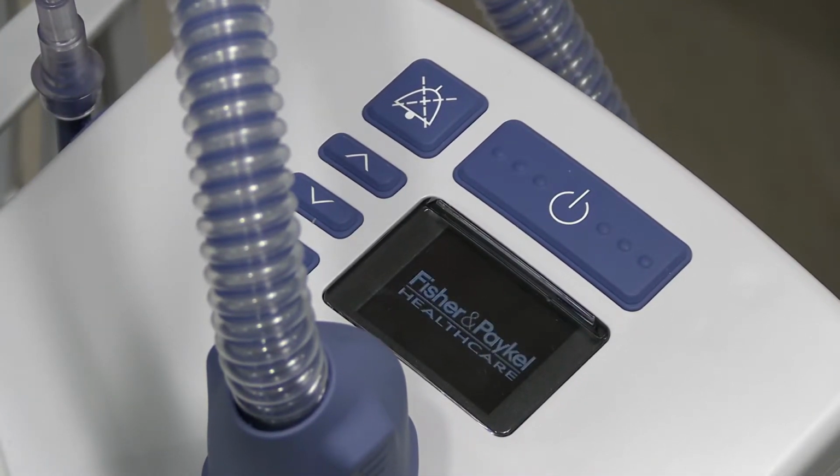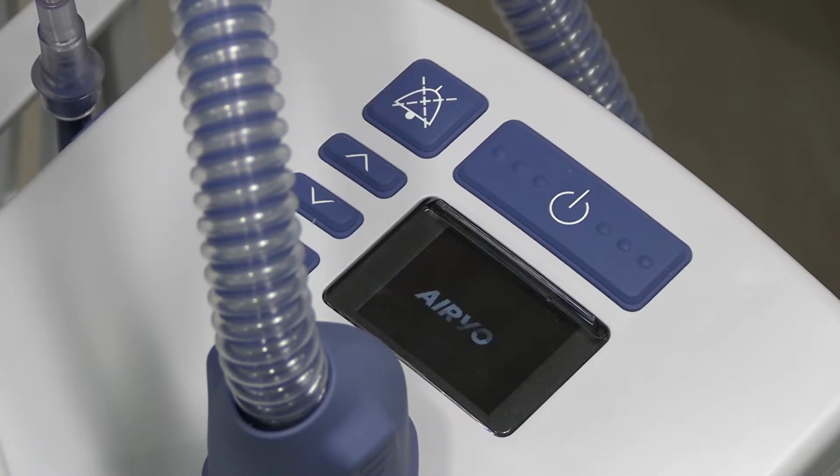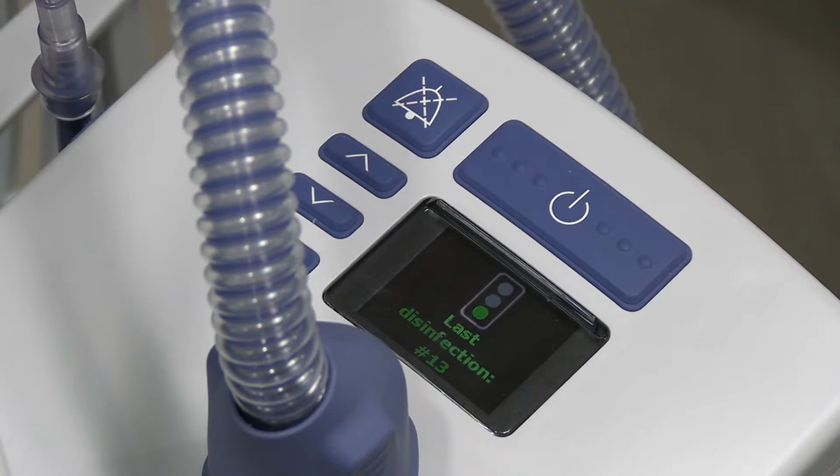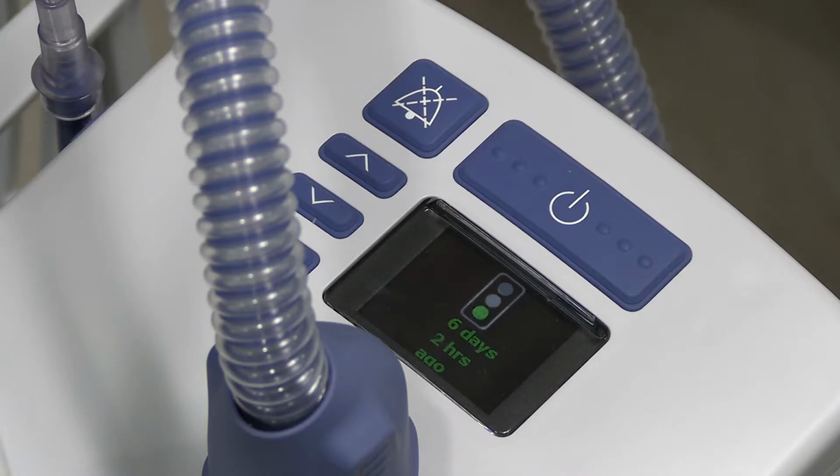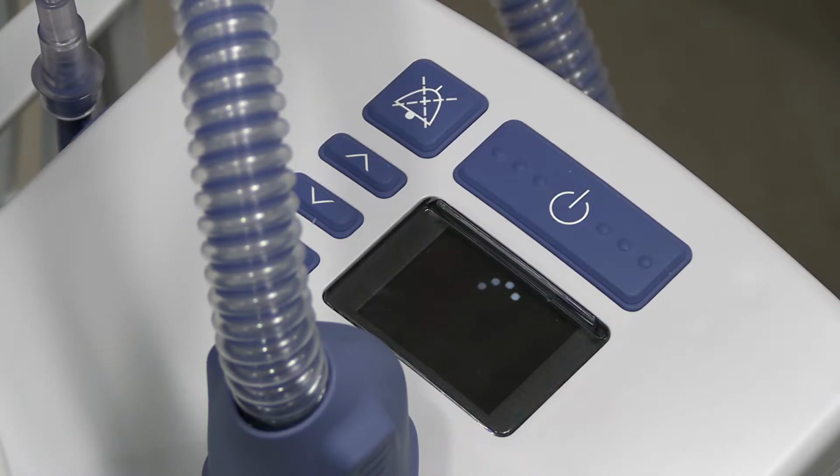Okay, so you'll hear the beep as we turn it on. You'll see the company name and the device name flash on the screen. And then it's going to tell you when the last disinfection was done, and it uses a stoplight feature to tell you that it's green, it's within the acceptable range. And now you'll see the circling star or sun. That is just telling you the device is now actually warming up. You can actually feel flow coming through the end of the circuit.